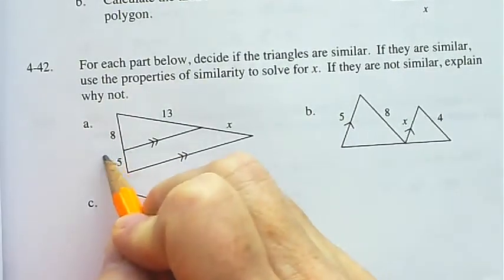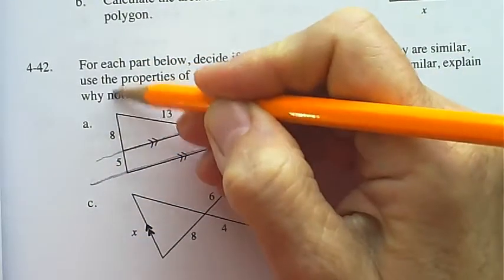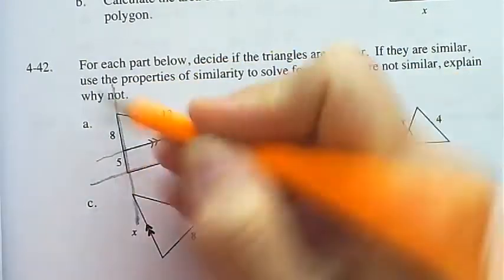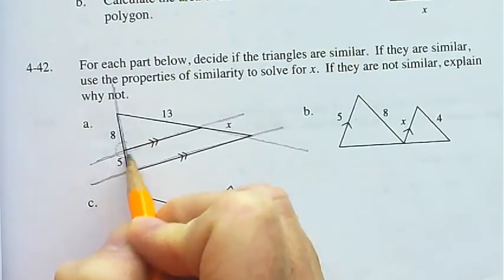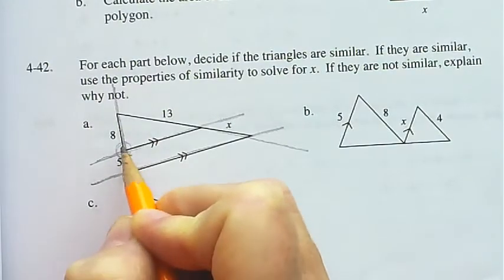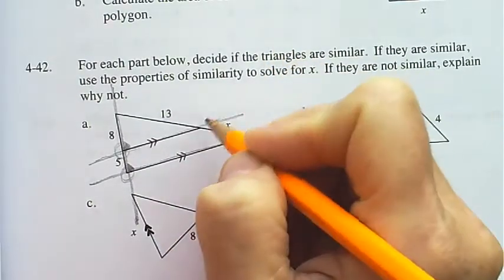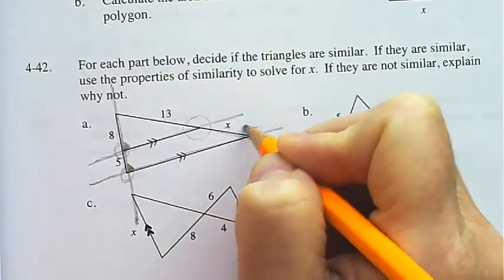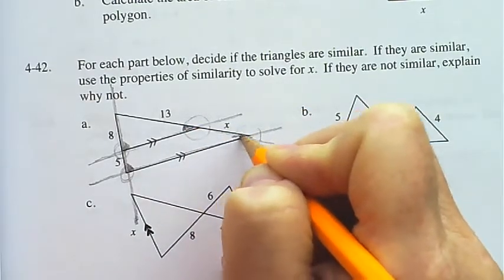So the parallel lines are being cut by 2 transversals. So it's cut by a transversal here, and it's cut by a transversal here. These 4 angles match these 4 angles. So this angle is the same as this angle. And then same thing over here. These 4 angles match these 4 angles. So then this angle is the same as this angle.